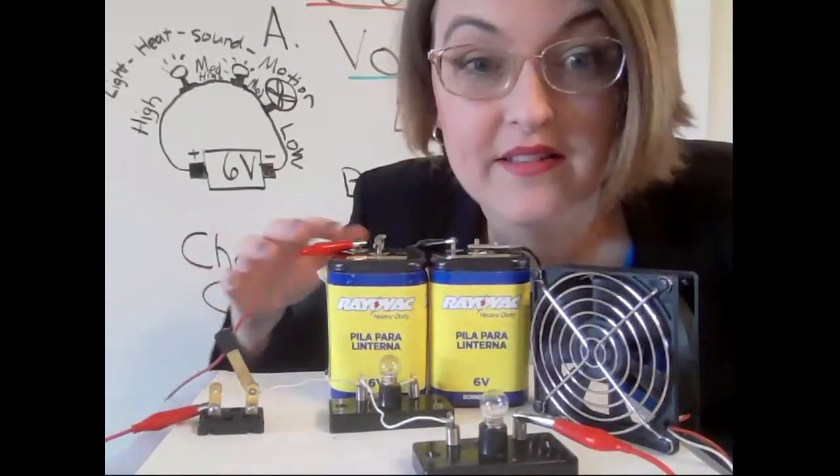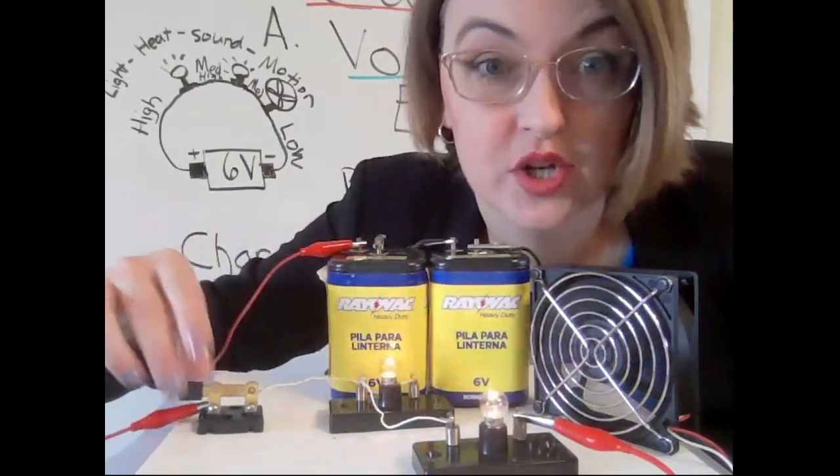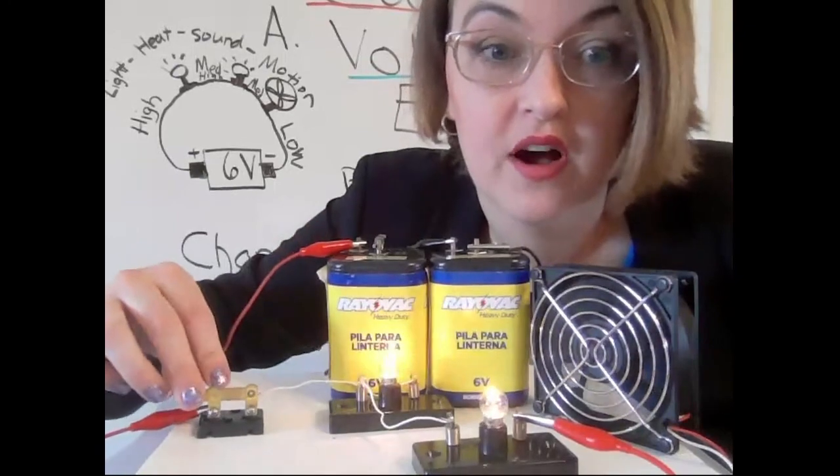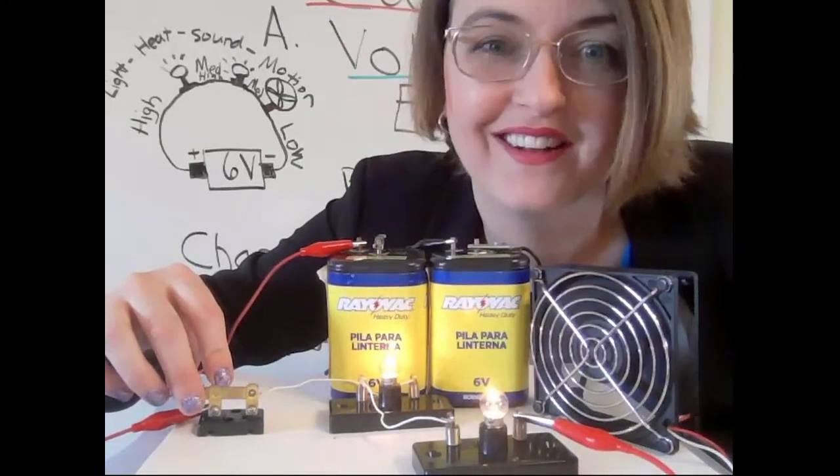So the question I'm asking you then is, why is it that you turn the switch, you close the switch, the circuit comes on, and instantaneously the light and the fan come on?